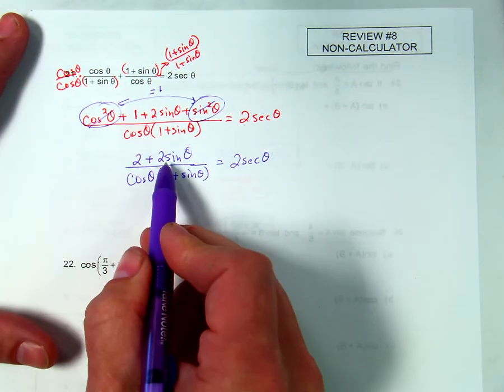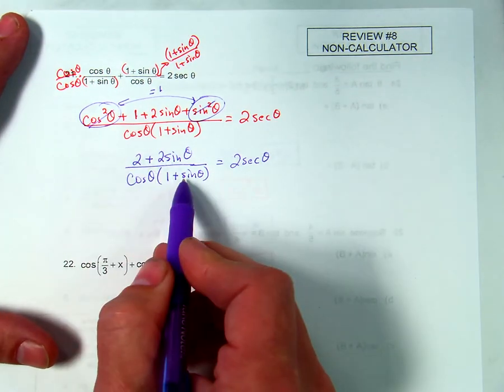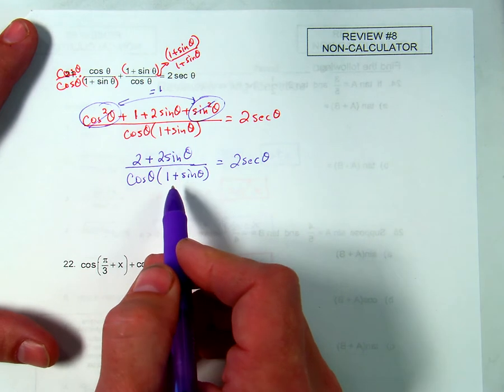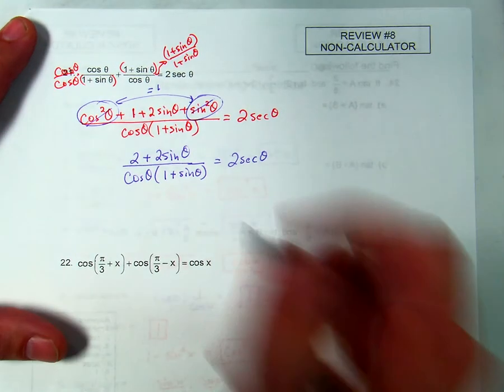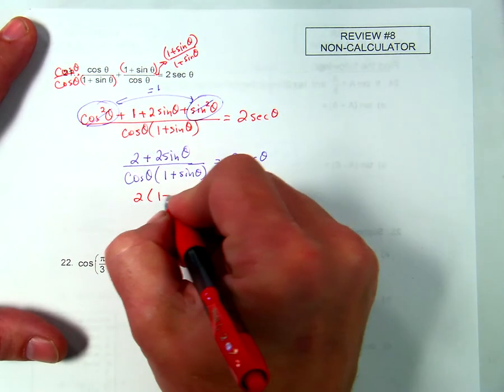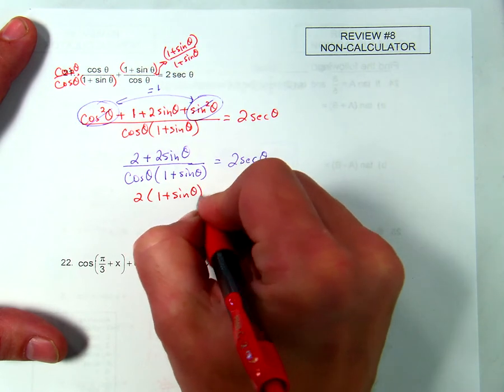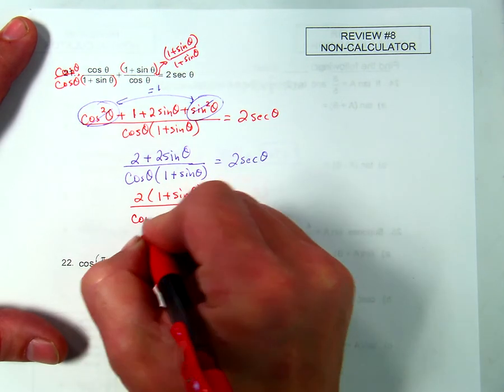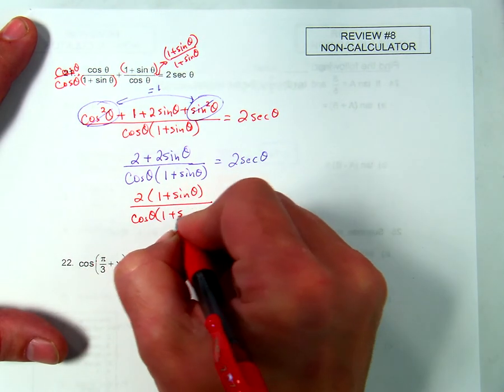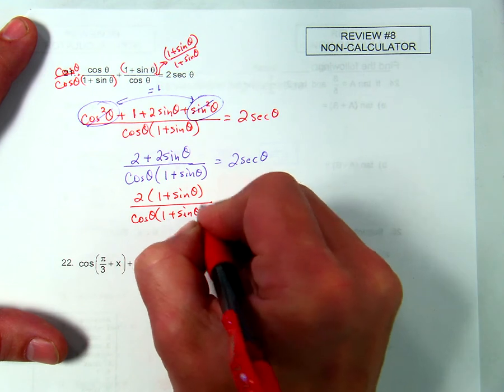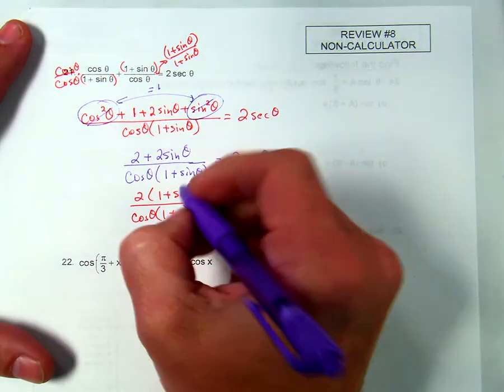If I factor a 2 out of here, I'll end up with a 1 plus sine theta. So I'm going to pull a 2 out. I'm going to have 2 times 1 plus sine theta all over cosine theta times 1 plus sine theta. And, of course, those will cancel.